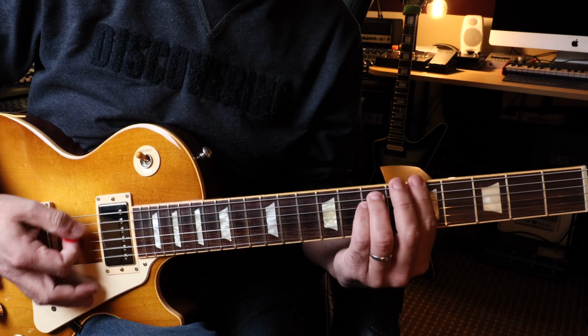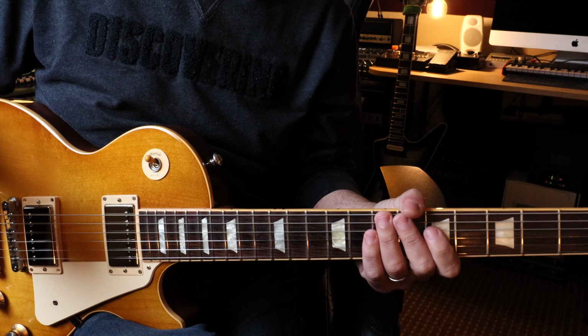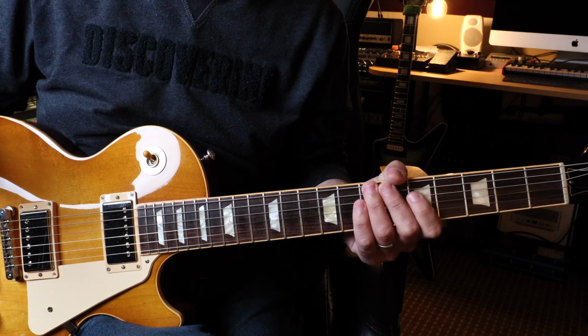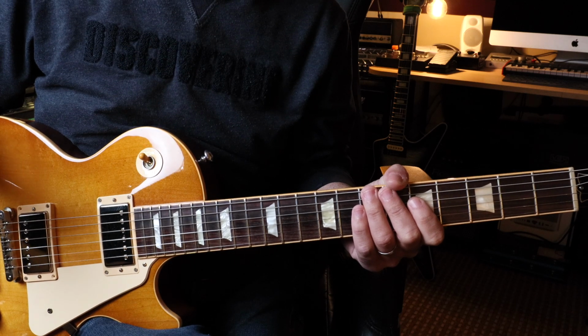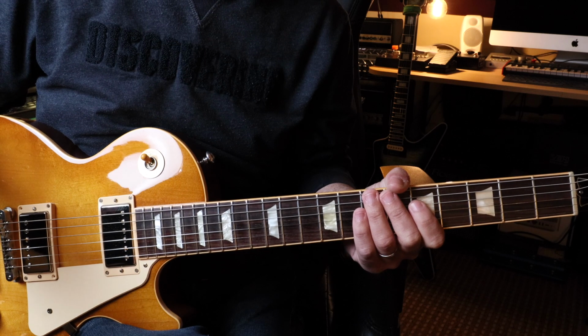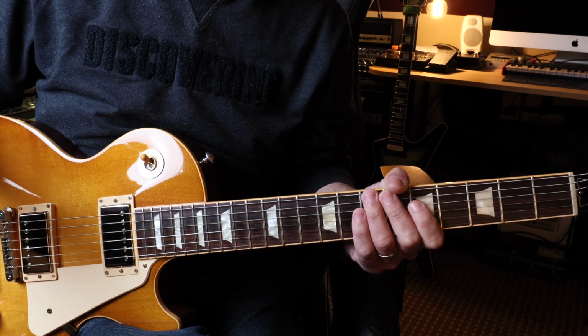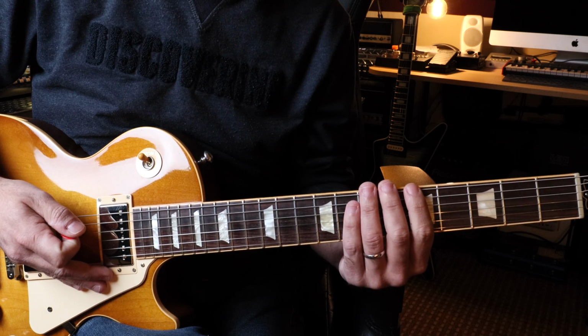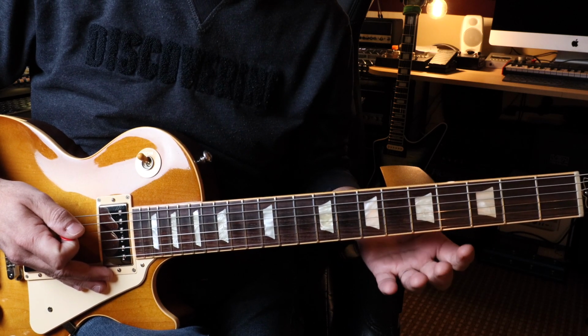Okay, in A. Now, what I'm going to do on this particular scale and shape, this is the first shape of the pentatonic, is add some notes. So I'm going to play the minor scale in A. Basically, you're adding notes to the pentatonic shape that already exists there. So I'm going to play the scale first, and then I'm going to show you what notes I added.